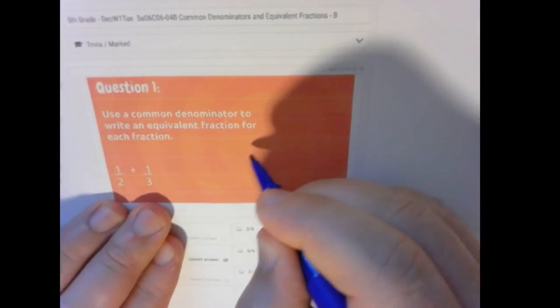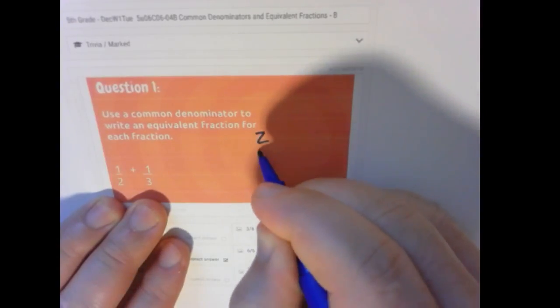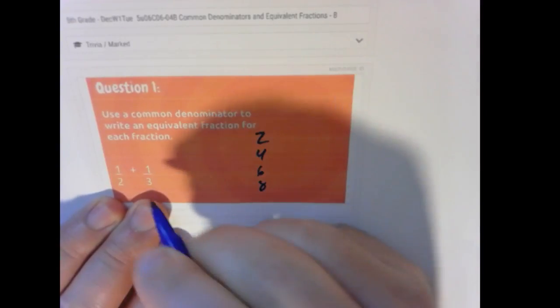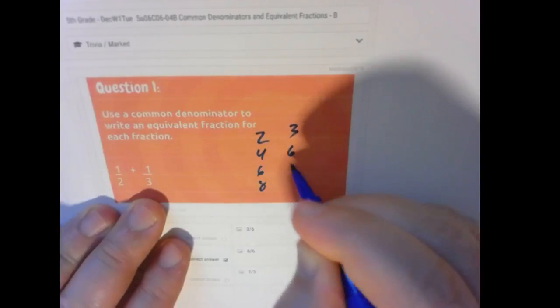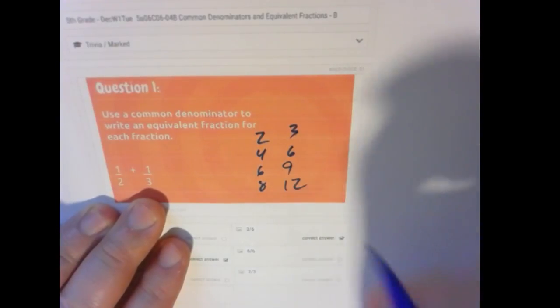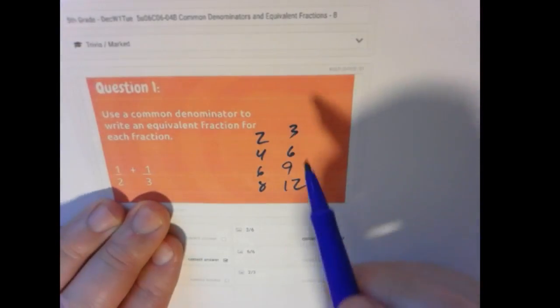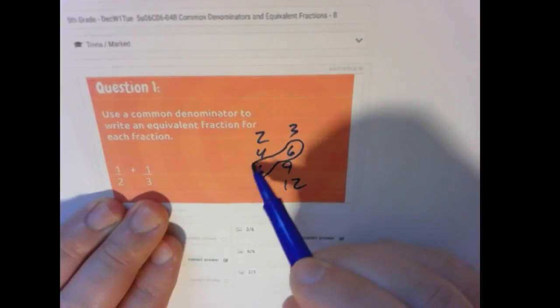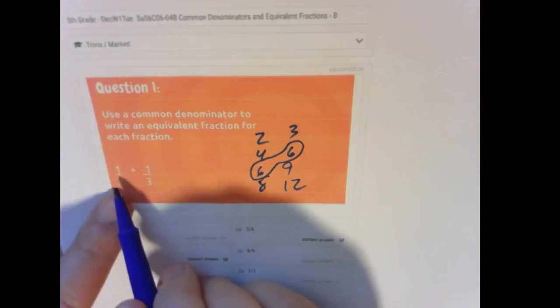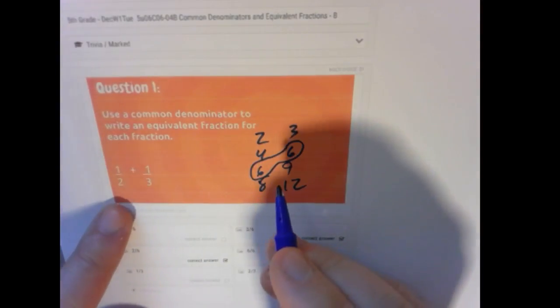Okay, so yesterday we looked at how to find the least common denominator. So let's do our multiples of 2: 2, 4, 6, 8. Now multiples of 3: 3, 6, 9, 12. Which number do we have? We have 6 as the common number. How would I go from 2 to 6 using multiplication?